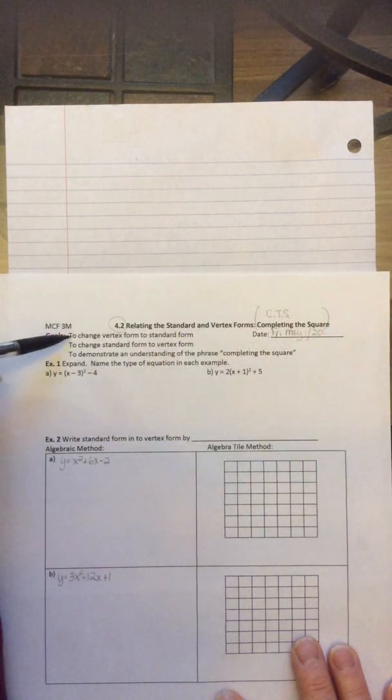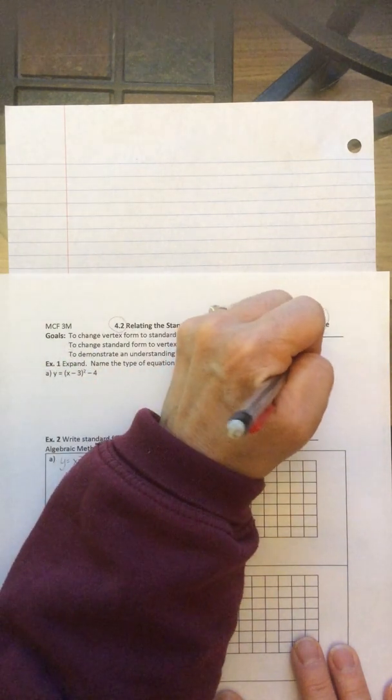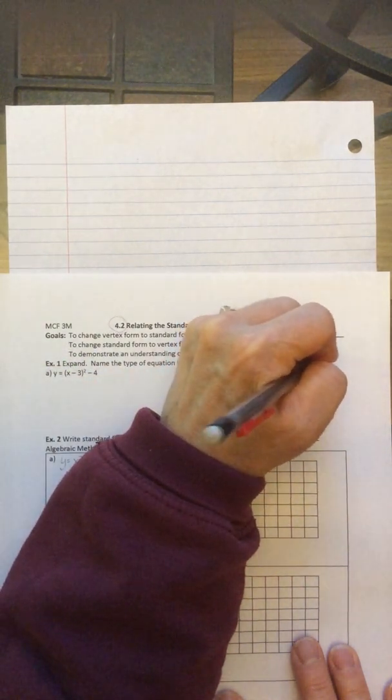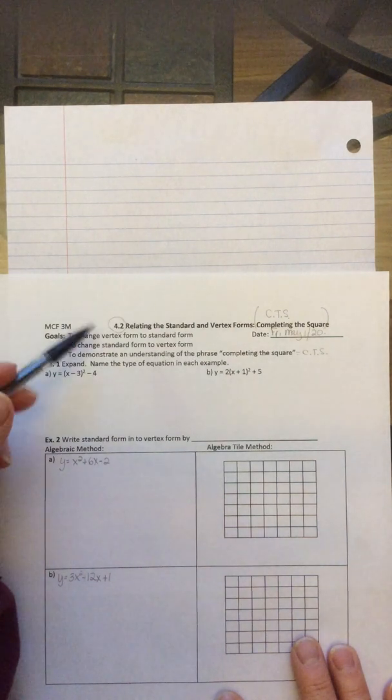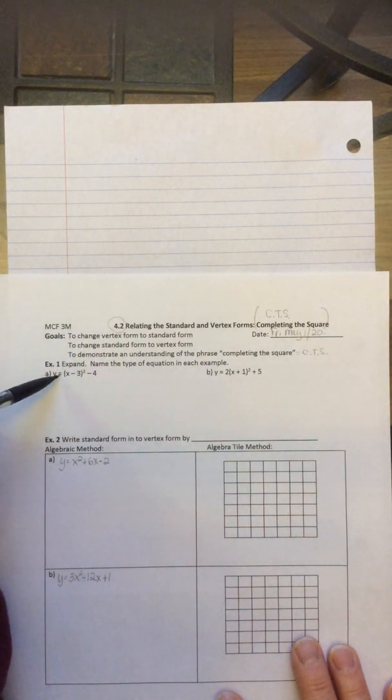So our goals, make sure that you can do all three of these things and that you know what these three statements mean. To change vertex form to standard form, to change standard form to vertex form, to demonstrate an understanding of the phrase completing the square. So we've already talked about its short form, okay? So to complete the first goal, we've got this example.